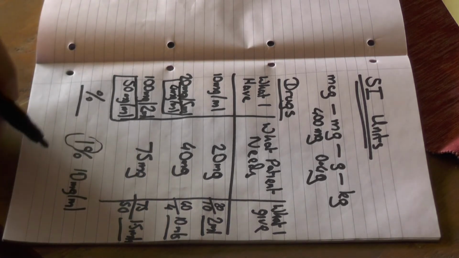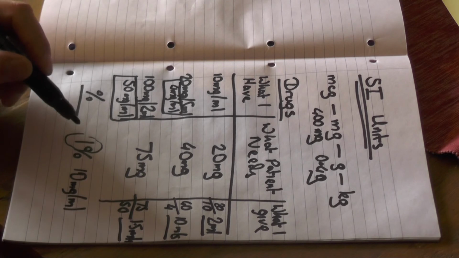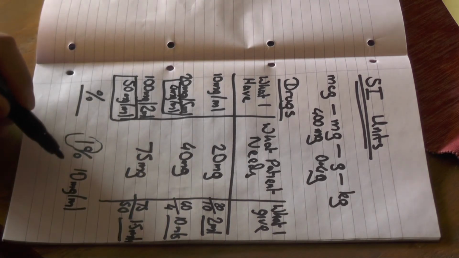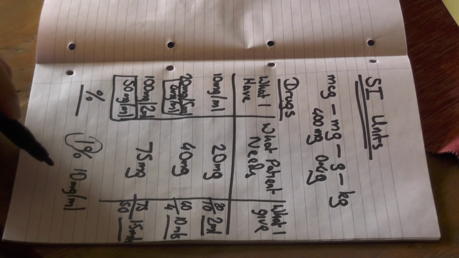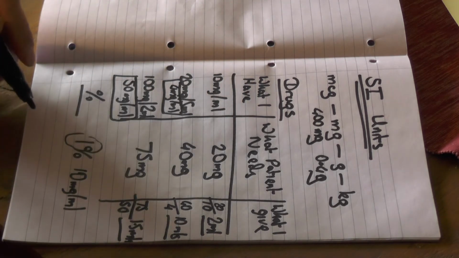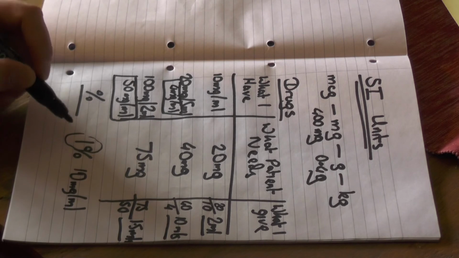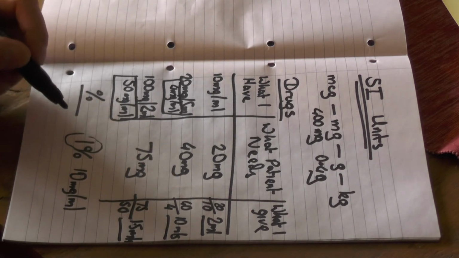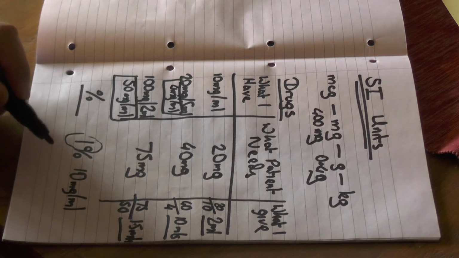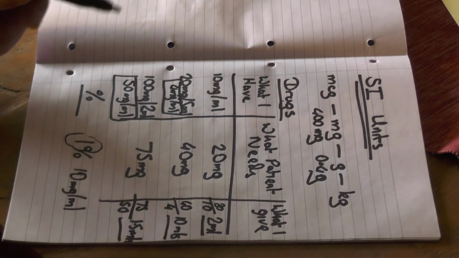So if I needed to give the patient 20 milligrams, well, if I had 1% lignocaine, I want to give them 20 milligrams, then I'm going to give them 2 mils, as it was. Once you can remember that, obviously if that was 5%, if that was 0.5%, you can work it from there. So as long as you can remember what 1% is, you can take it from there.